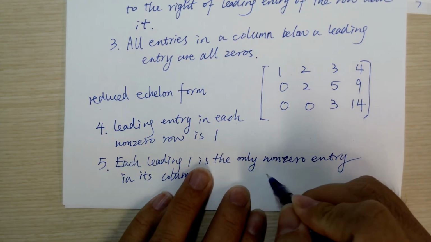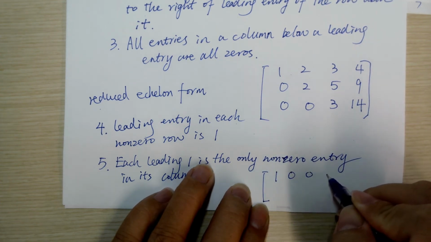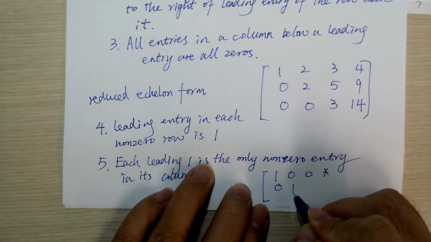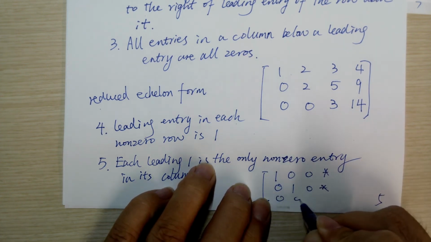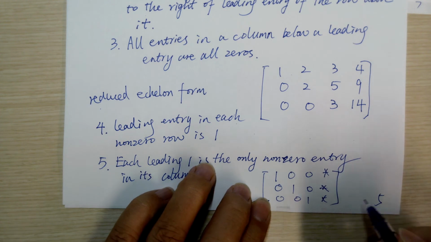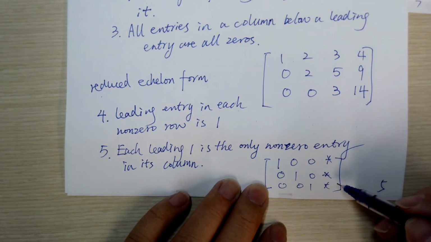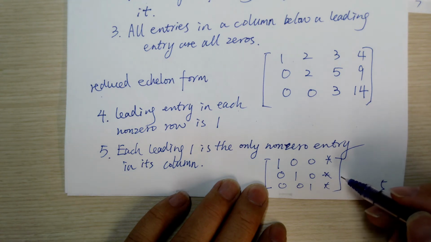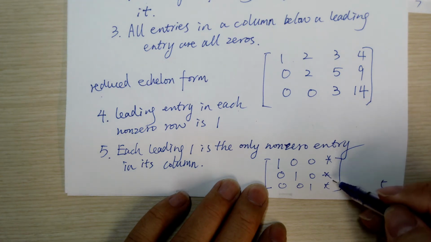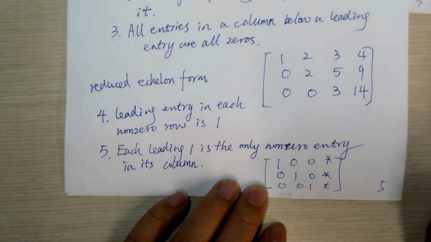It means something like this, where the asterisks stand for some real numbers, arbitrary numbers.